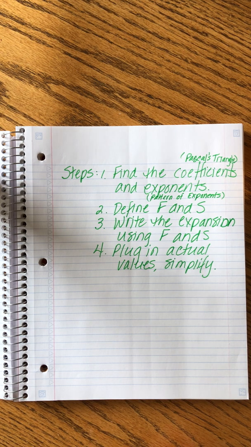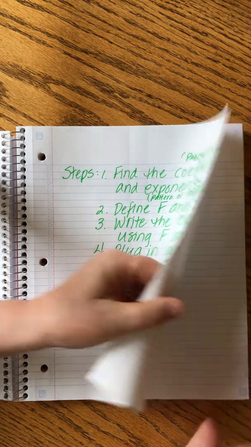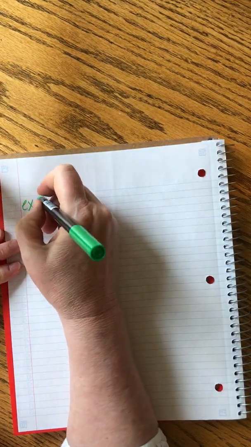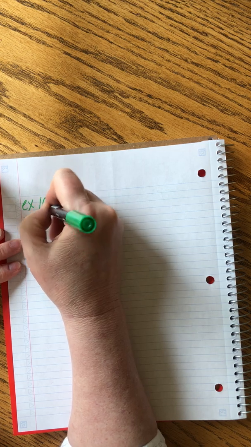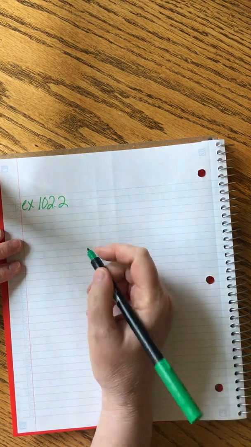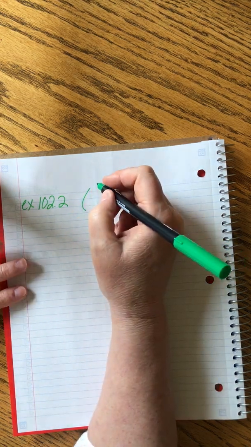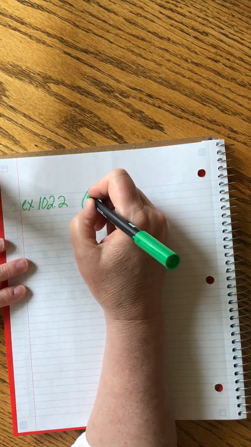All right, let's try the next one. Like I said, there are 3 in all. This one, boy, I'm going to need more space. Example 102.2. This is the one where John wants us to do the whole expansion. So not just one term, but the whole row. And it's going to be long.